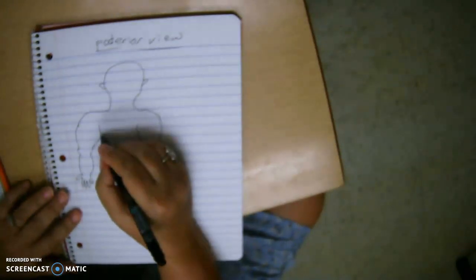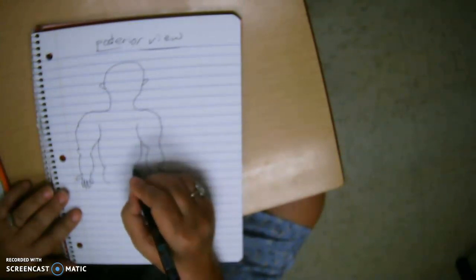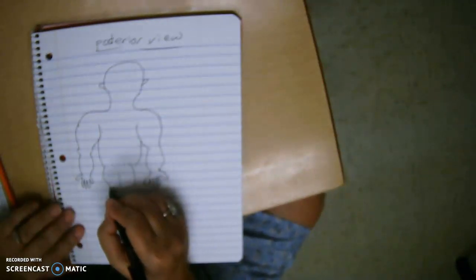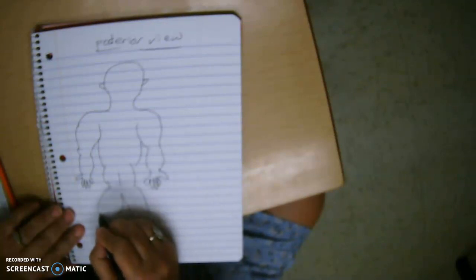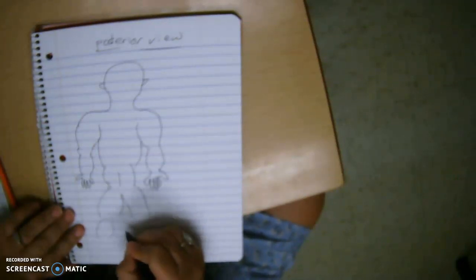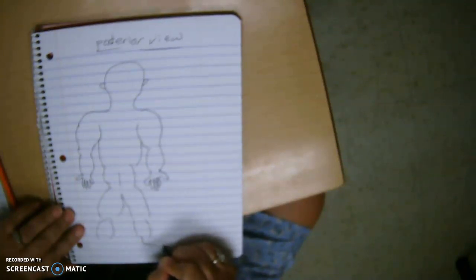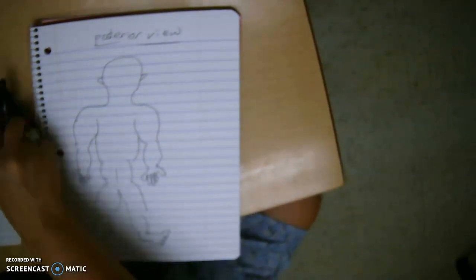Okay, and then this is your back. Your buttocks. This will be the back of your knee. And that's all I'm going to draw because I do such a terrible job with the foot.